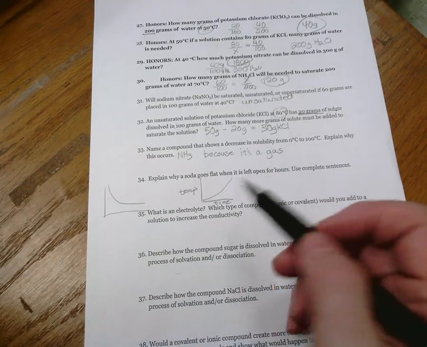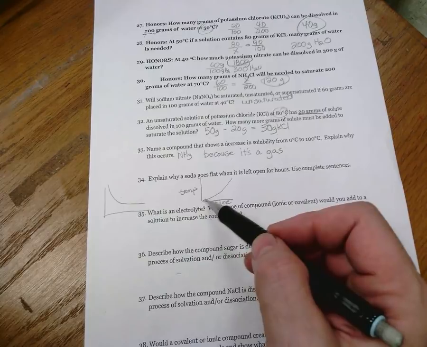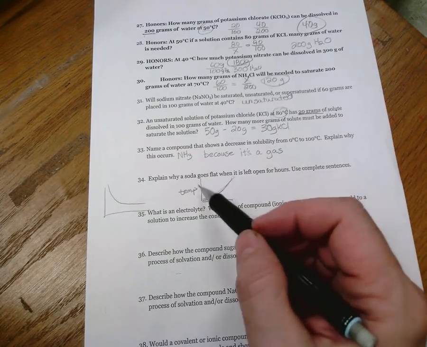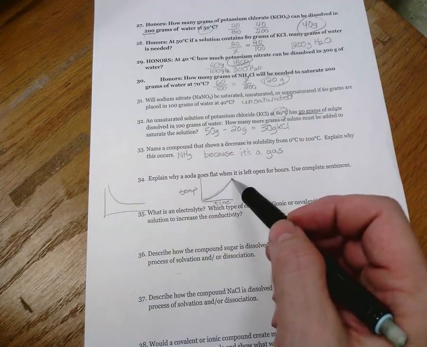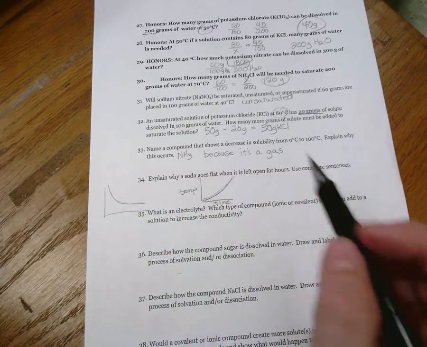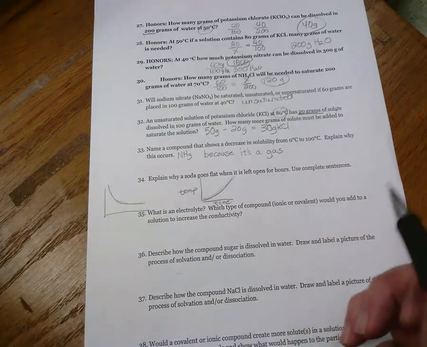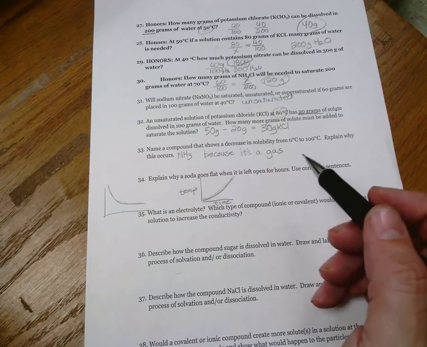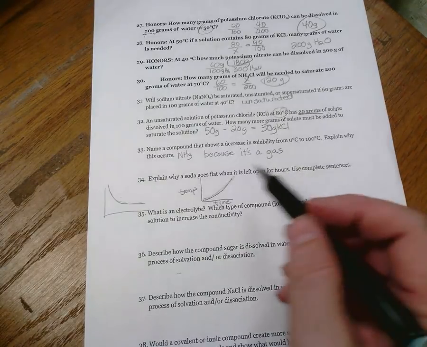Yeah, you should understand that. The temperature of the Coke goes up as it's left out of the fridge and after it's opened. And as the temp goes up, the solubility of the CO2 goes down, which, if you have, let's say, a Yeti cup... Yeti cups hold their temperature for a long time, right? So the temp doesn't go up.